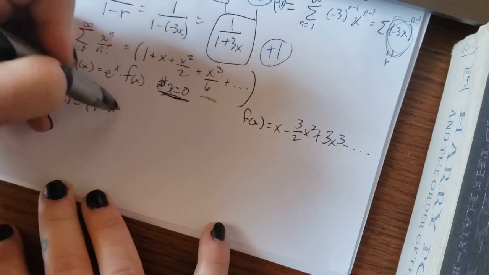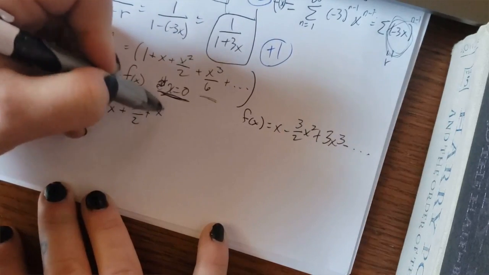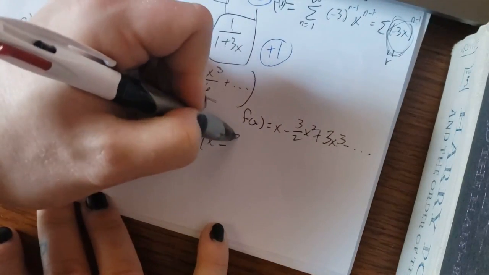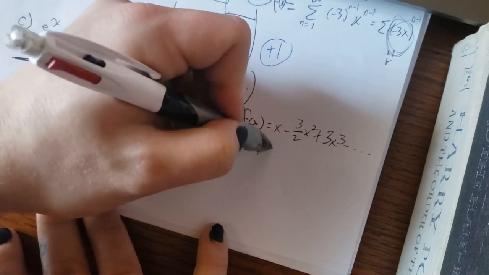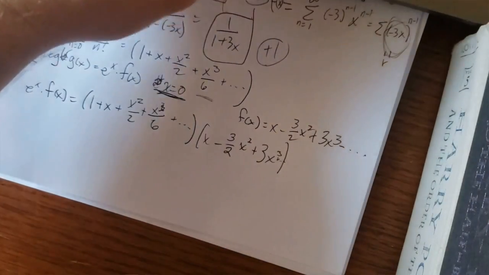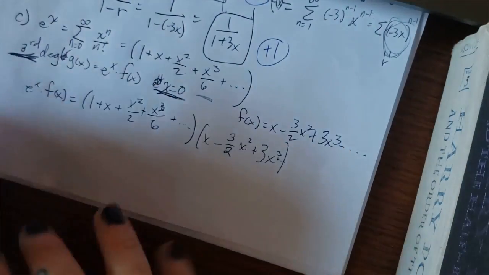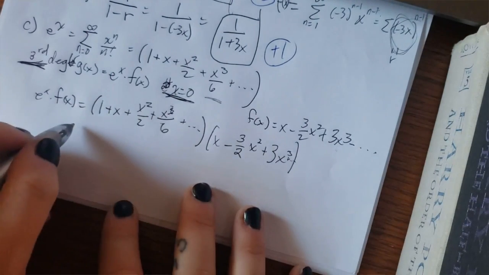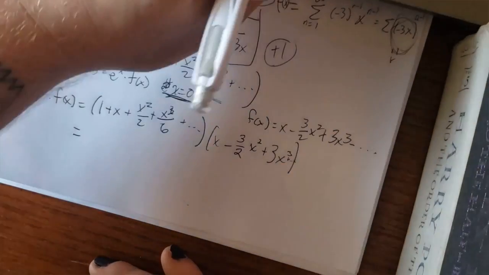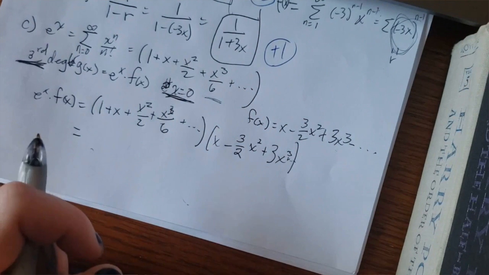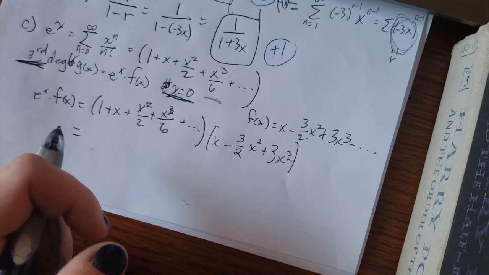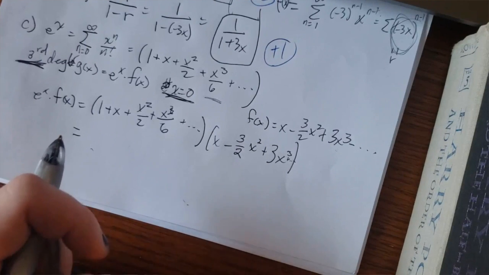Great. Now, I'm going to take these and multiply: 1 plus x plus x squared over 2 times x minus 3 halves x squared plus 3x cubed. Sometimes it's hard to read math and write it, so I apologize. Now, we have to distribute. I don't think you have to completely simplify, but you probably should, because it will make it easier on the grader and make them happier.